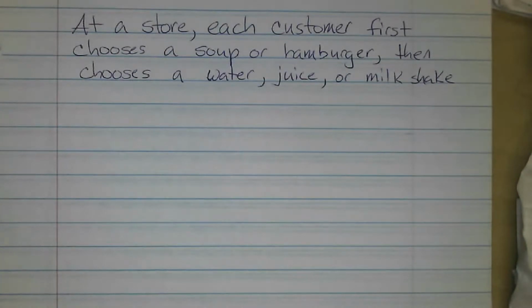Okay, so let's say we got this problem. At a store, each customer first chooses a soup or a hamburger, then they get to choose their drink, either a water, juice, or milkshake. And we want you to draw a tree diagram and the sample space. Well, this is how we do it.